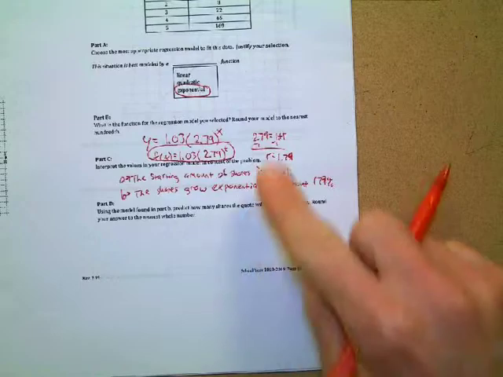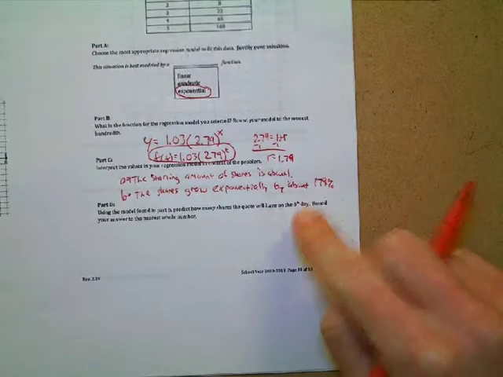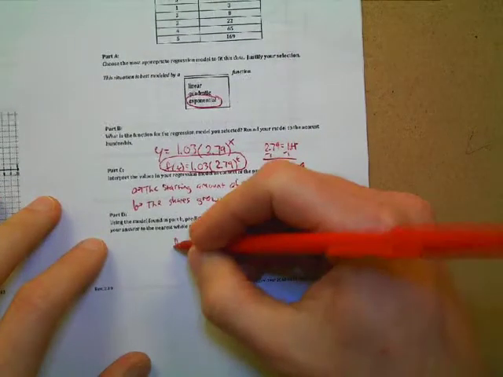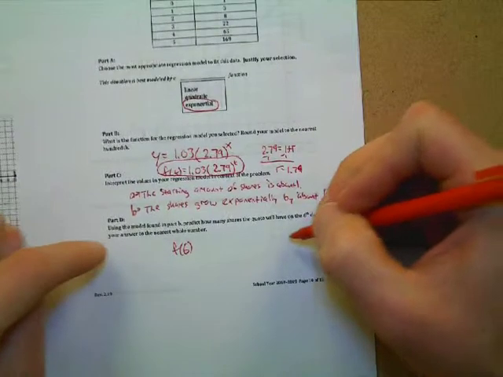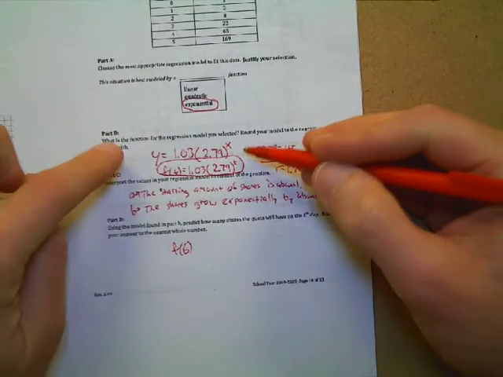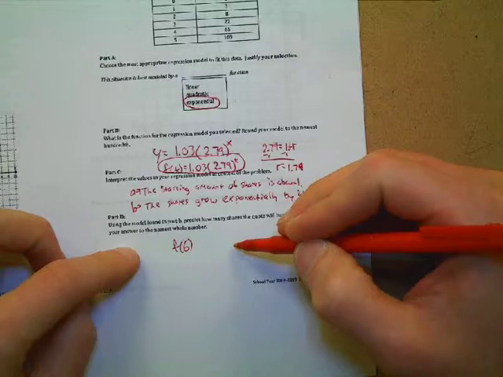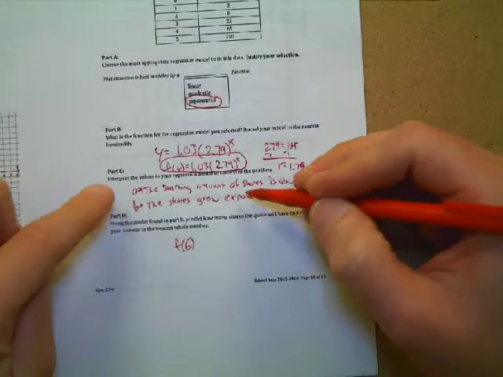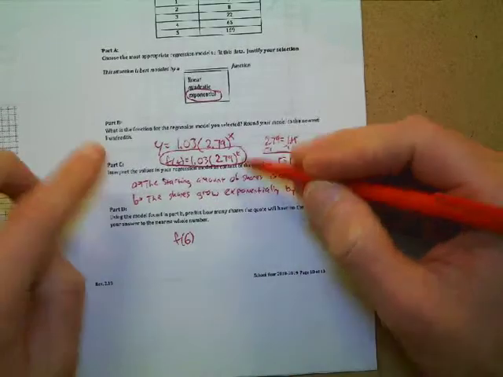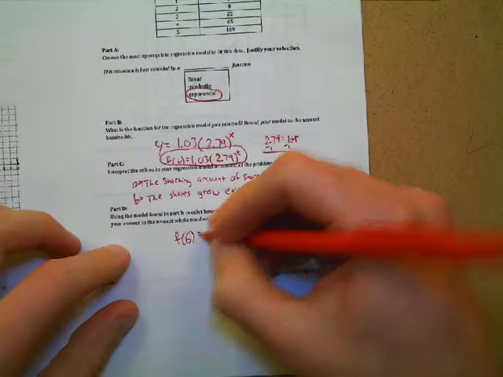Using the model we found in part B, predict how many shares the quote will have on the 6th day. So 6 days later, that's easy, we'll just do f of 6. Now, if you didn't get part C, please don't skip part D. If you got part B, then skip down to part D if you need to. Don't just assume that if you can't do part C, you can't do part D. Make sure you read all parts of the question to see what you can get.